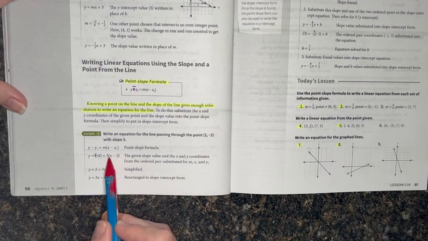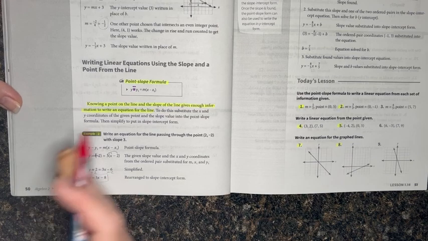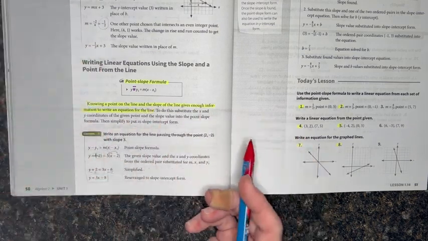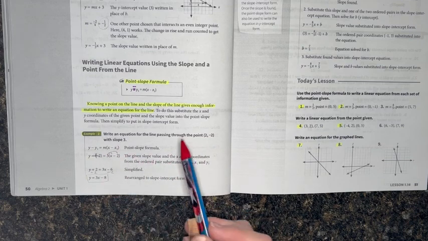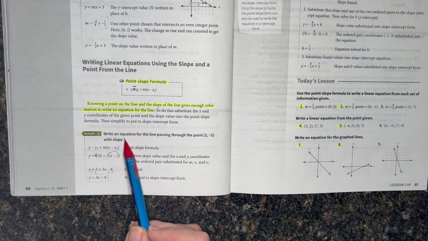And then here we have to distribute our 3, okay? So we get 3x minus 6. And then we simply have to subtract this 2 from both sides, and we get y equals 3x minus 8. And that is the formula. We don't even have a picture of the line, but that is the formula of the line that passes through this point with this slope.